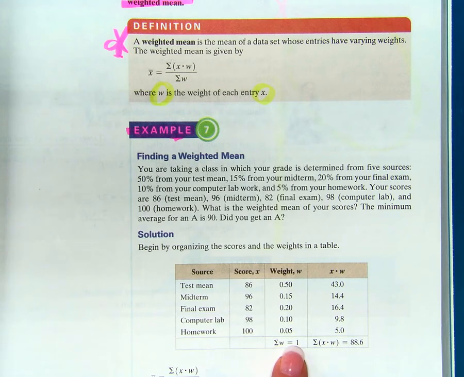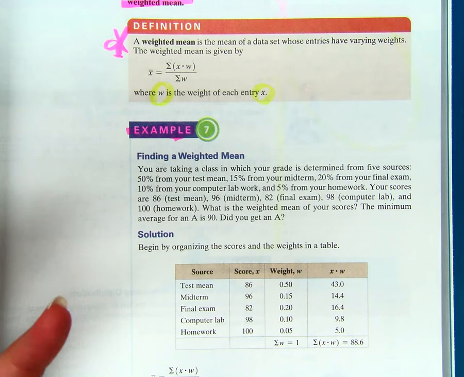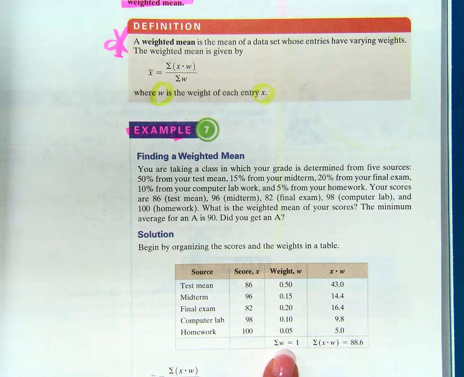Now, sometimes this column, the weight, might end up being 2 or 3 or 4, so I would have to divide this sum right here by that number. But a lot of times, especially if we're talking about grades, we want to make this a total of 100%. Okay, so that's going to end up being a 1. But in other situations that aren't about grades, this may be a different number right here, so you would end up having to divide by that number at the end.